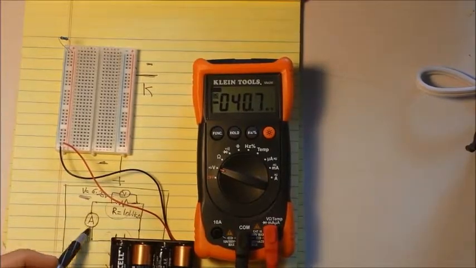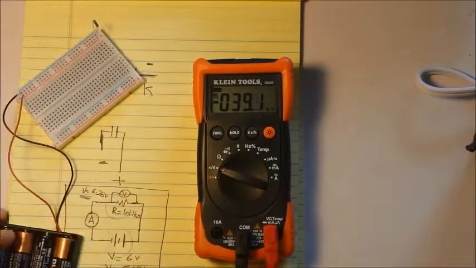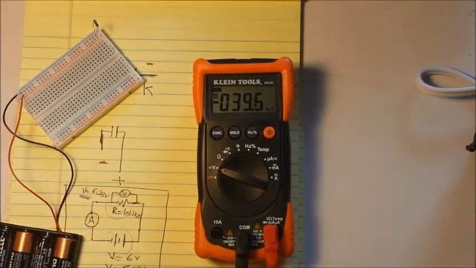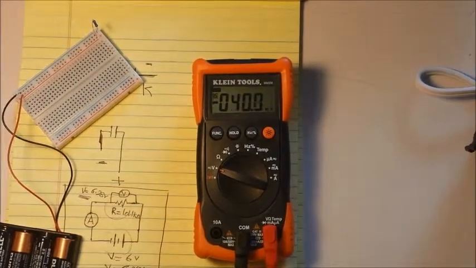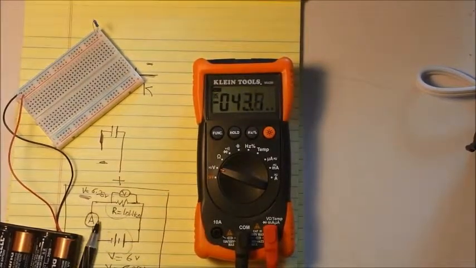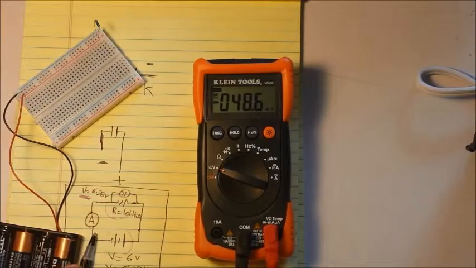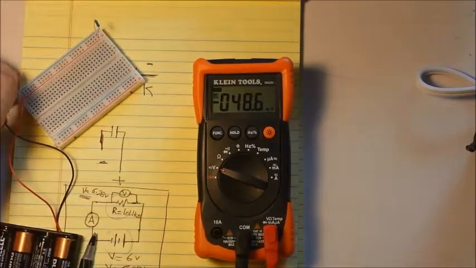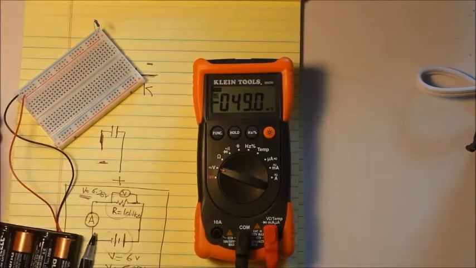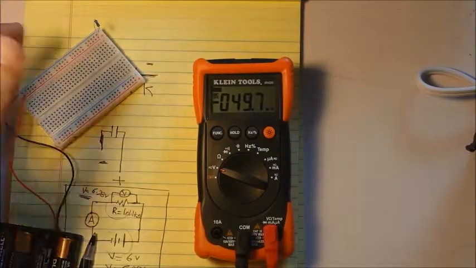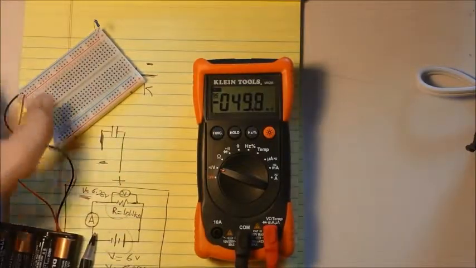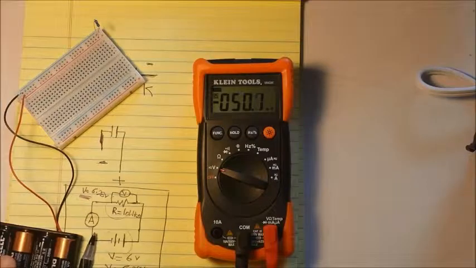Now, this first voltage is called V open circuit, because when I measured it, the voltage source was open circuit. There was no load connected to the voltage source, so this is the V open circuit.